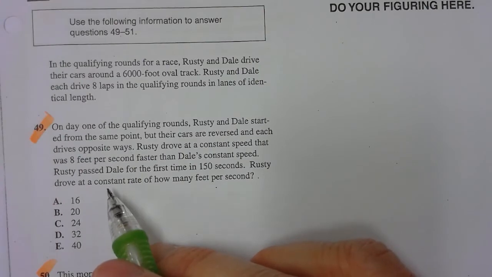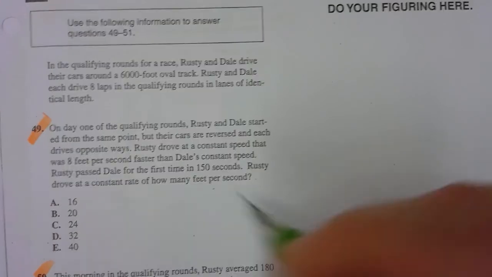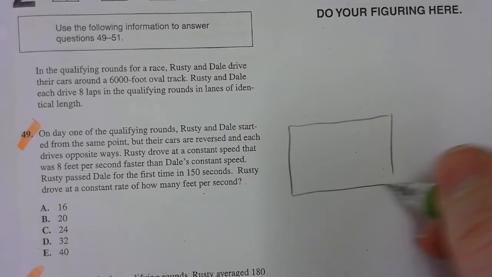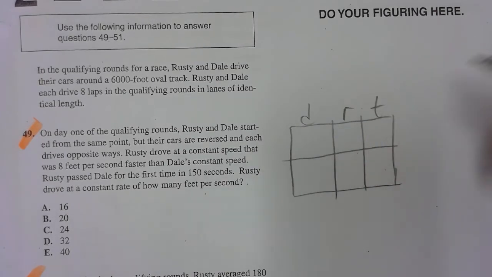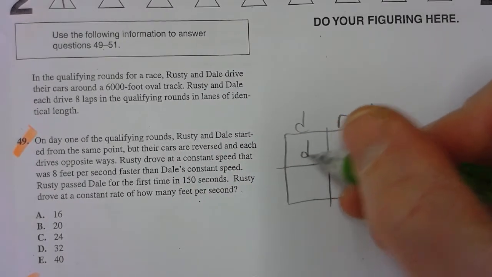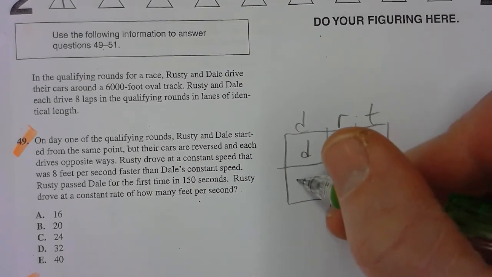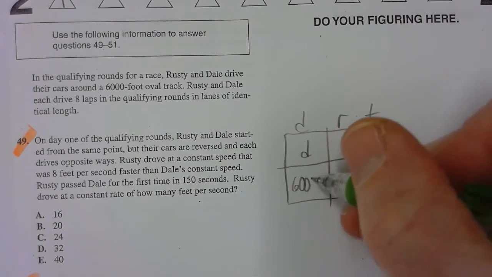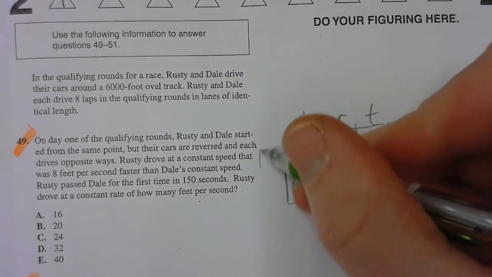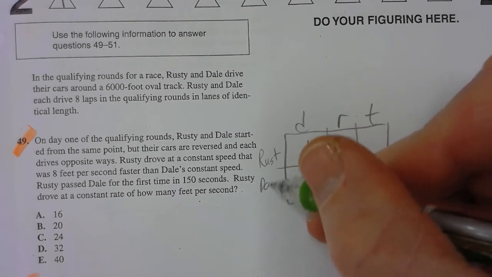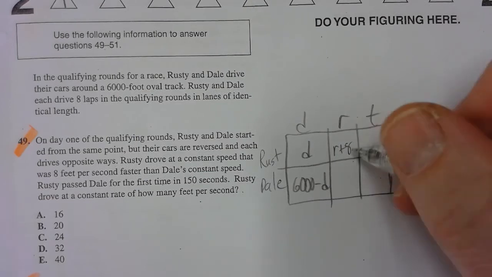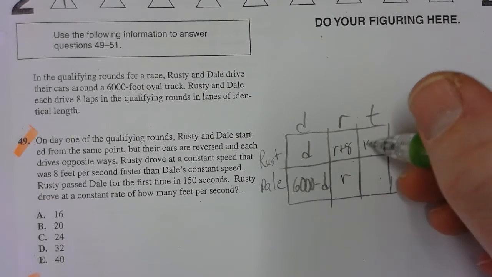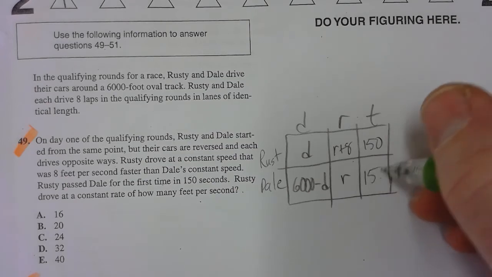Okay, so this one here takes a little bit longer to figure out. What I did for this one here is I did distance equals rate times time. And they're going around the track, right? So Rusty went D around the track, which is 6,000 feet, and the other guy went the other direction, so it would be the other remaining part of 6,000, so 6,000 minus D. This is Rusty, and this is Dale. Rusty went faster, so he went R plus 8. Dale went the rate, and the time was 150 seconds, because they matched each other after 150 seconds.